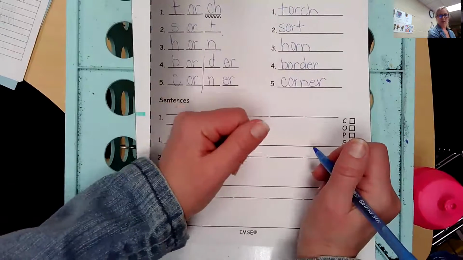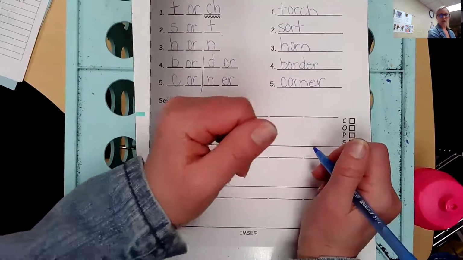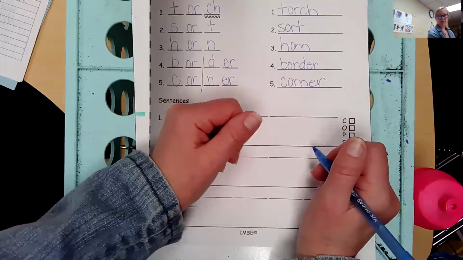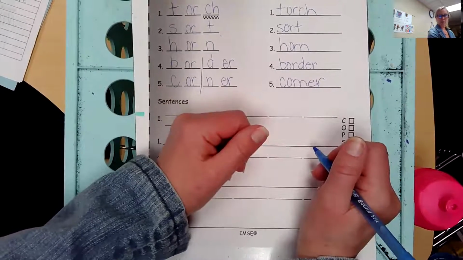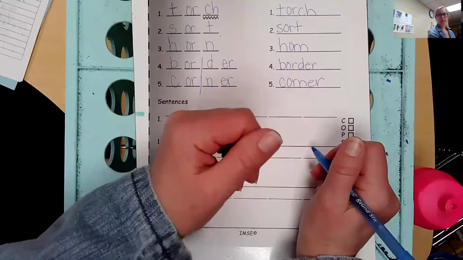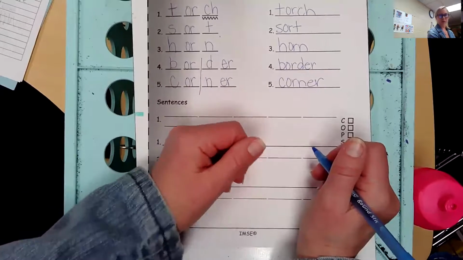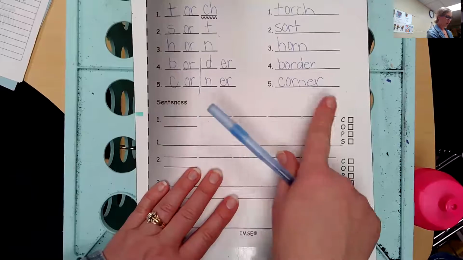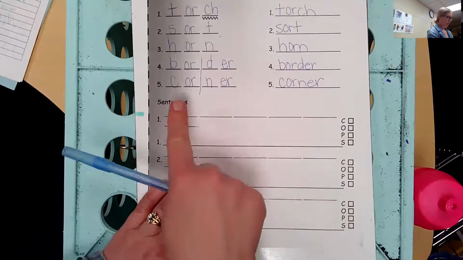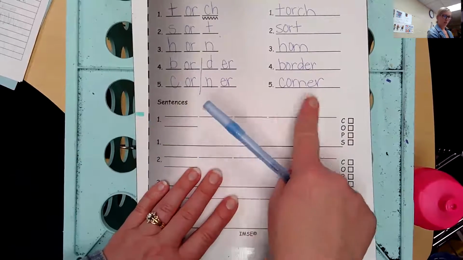The storm came from the north. Pound it with me. The storm came from the north. One more time. The storm came from the north. Let's tap it on our lines. The storm came from the north.